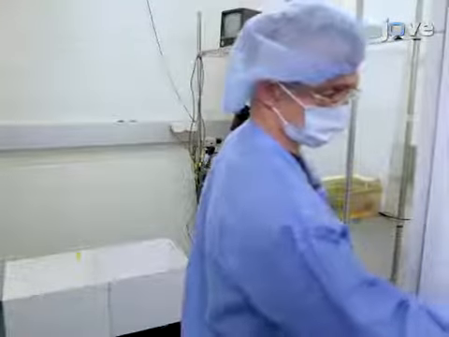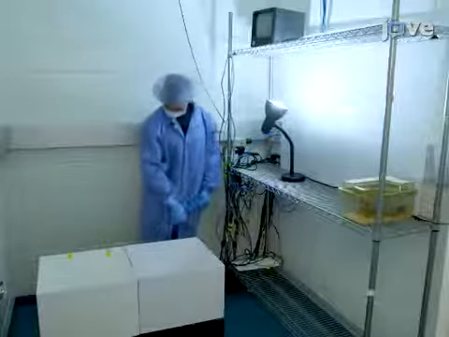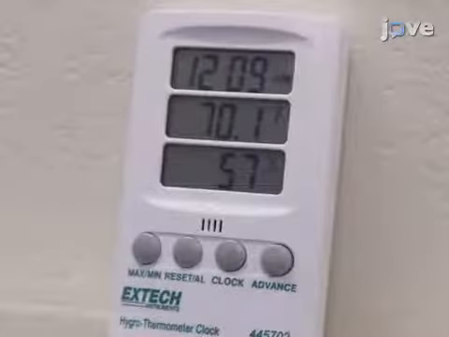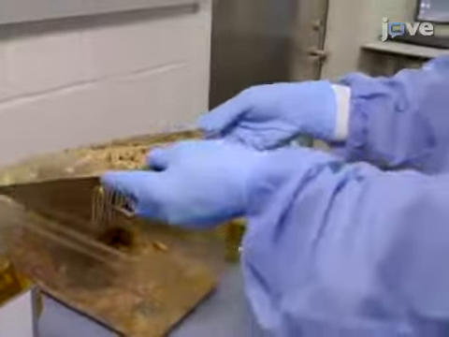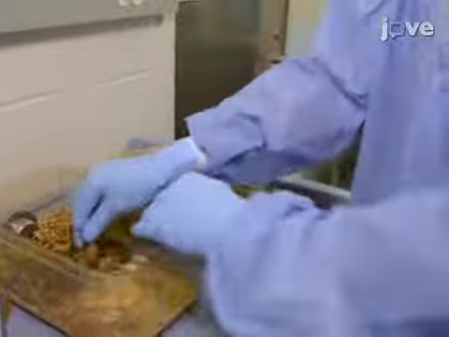Then, to minimize the stress of bright lighting, use diffuse, low lighting with the center of the maze illuminated around 20 lux. Acclimate mice to any new testing rooms for at least 1 hour prior to use each day, and keep the temperature and humidity similar to regular housing conditions. Note, the mice should be handled 1 to 2 times a day for at least 1 minute over the course of 1 to 2 weeks prior to testing.